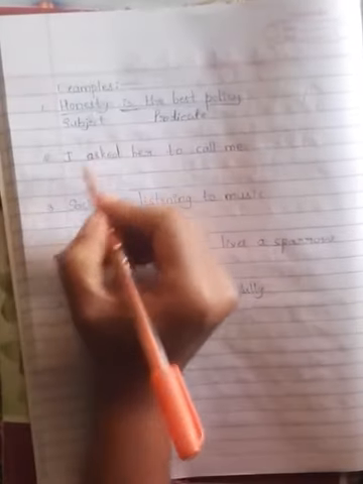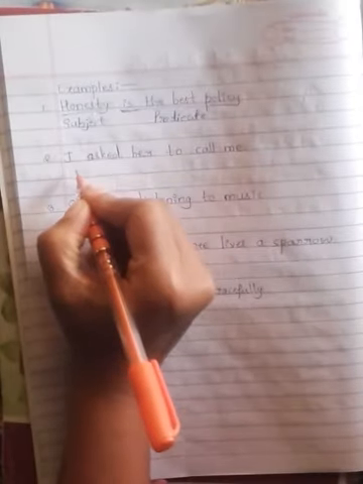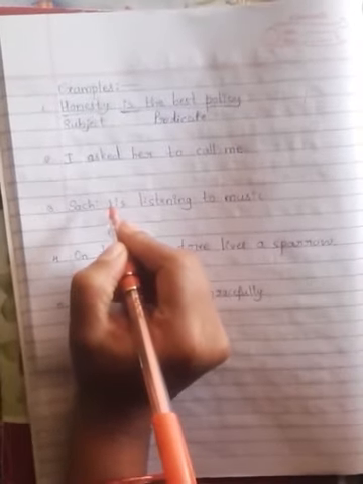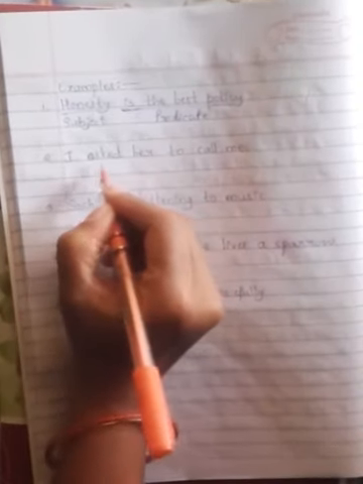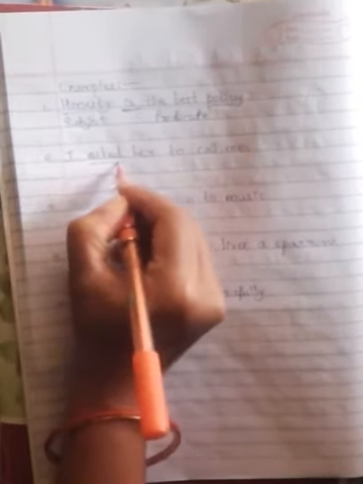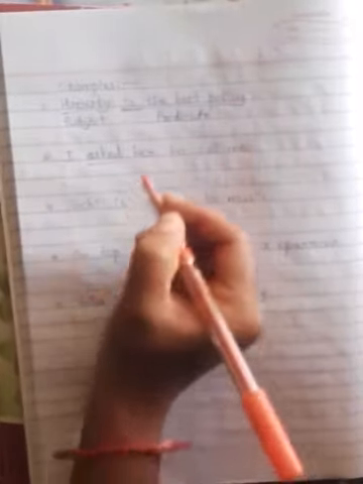Now come for the second example. I asked her to call me. What is the verb here, student? First we have to identify the verb. So in this sentence, asked is the verb. Yes or no, students? Yes.